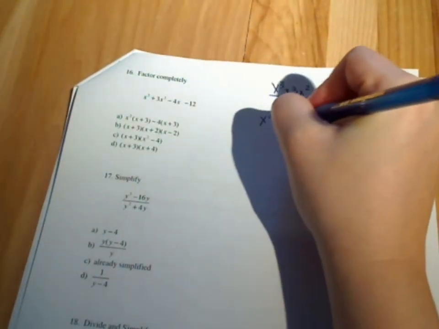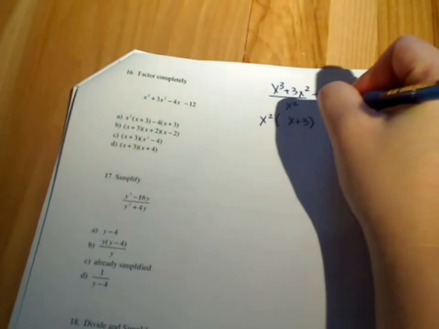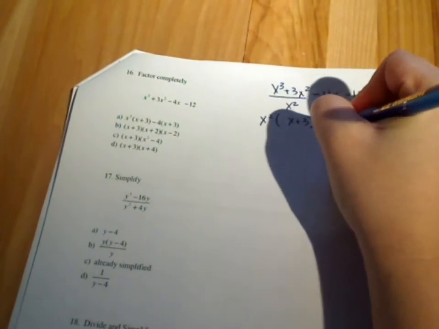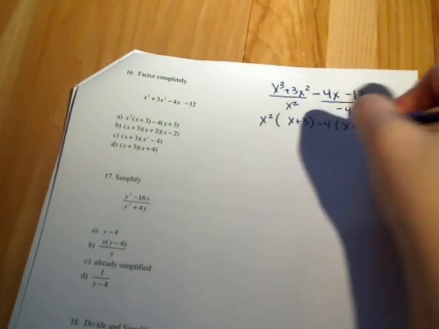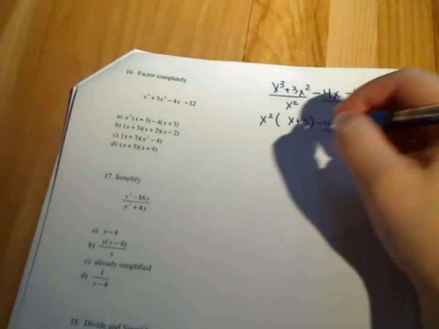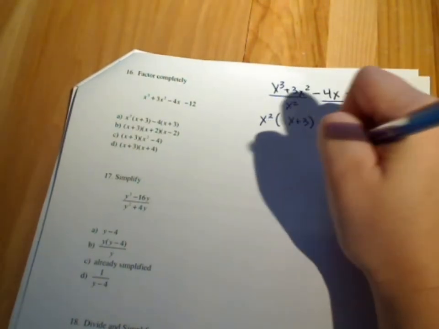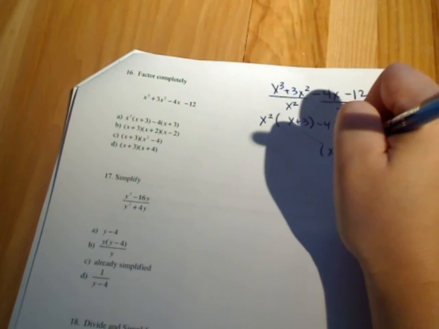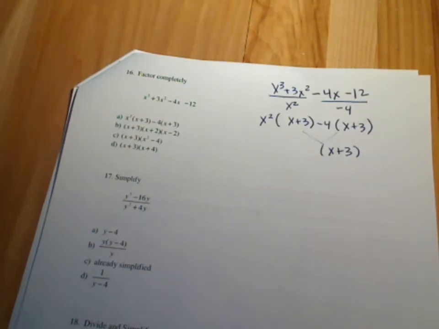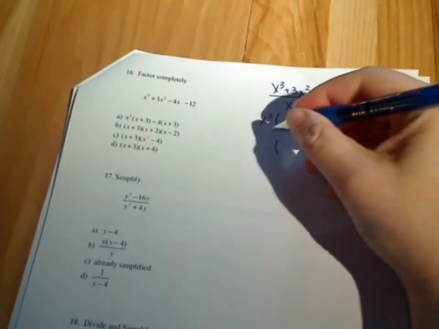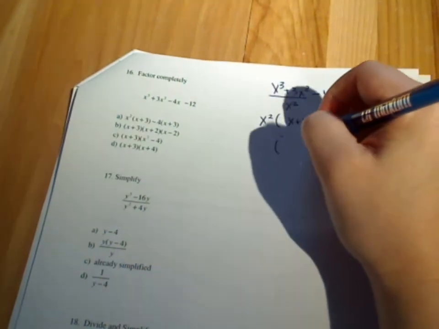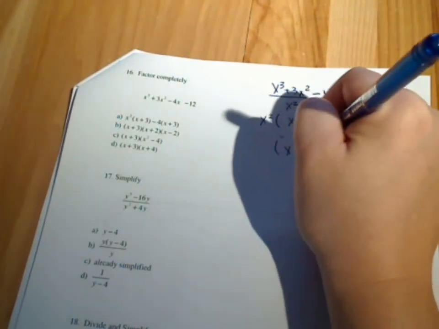Then I have x plus 3. I have a negative 4 to take out. So I have x plus 3. Since these are repeating, they pull into one parenthesis. My outside numbers pull into the other parenthesis.